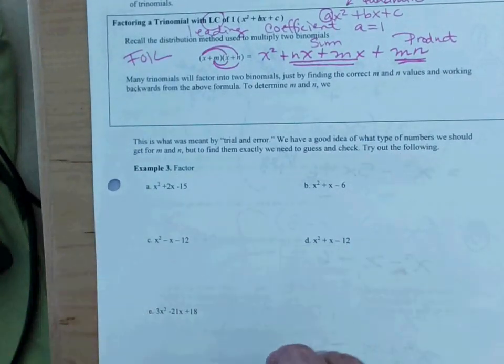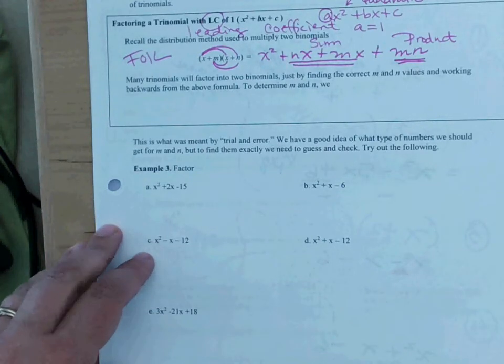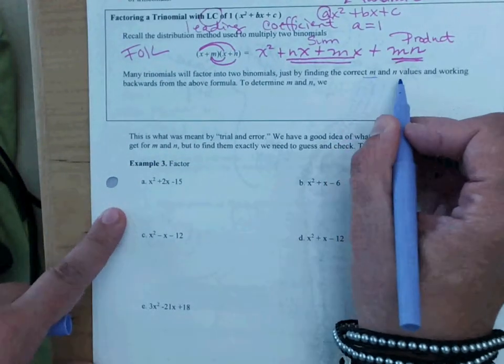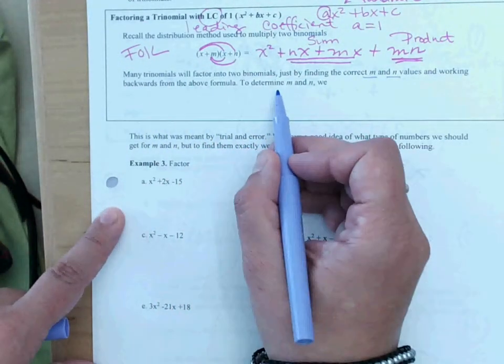Many trinomials will factor into two binomials just by finding the correct combination of m and n values and working backwards from the above formula.